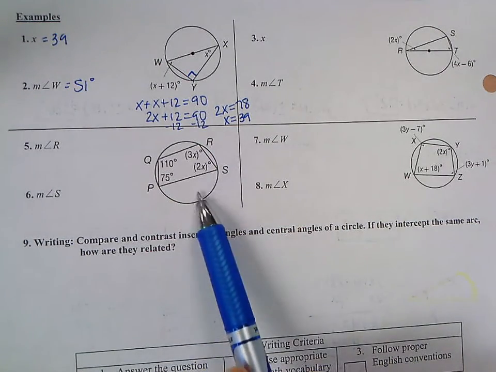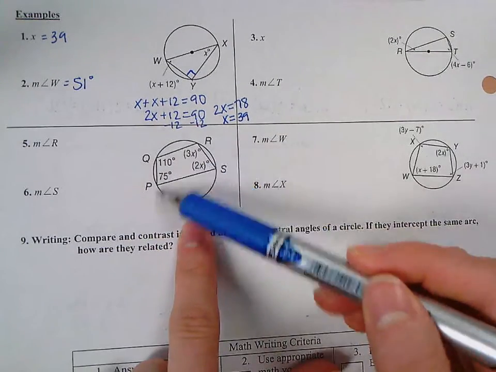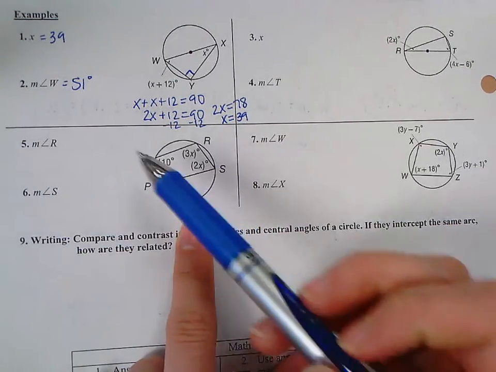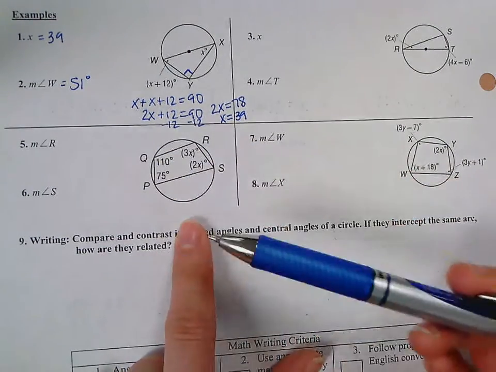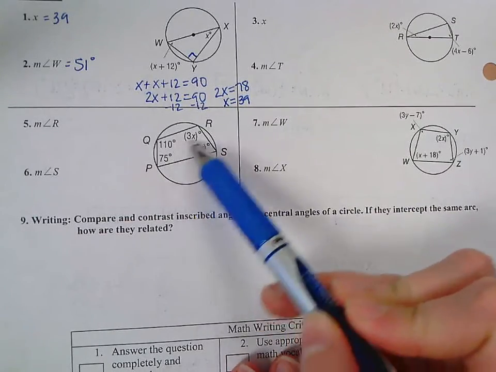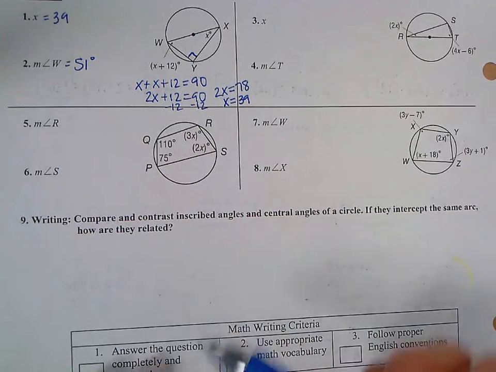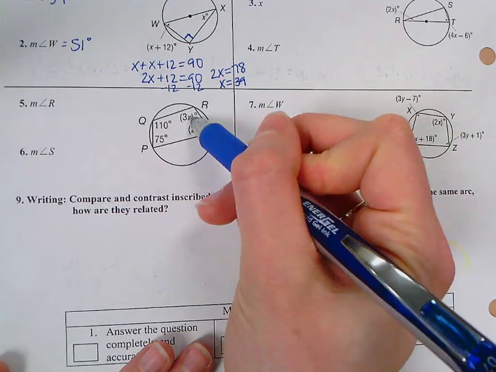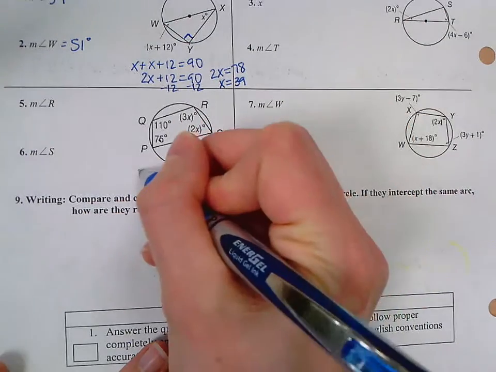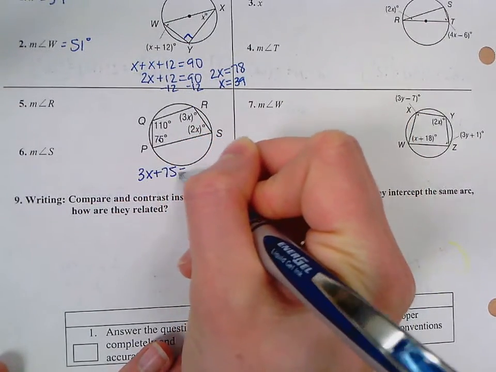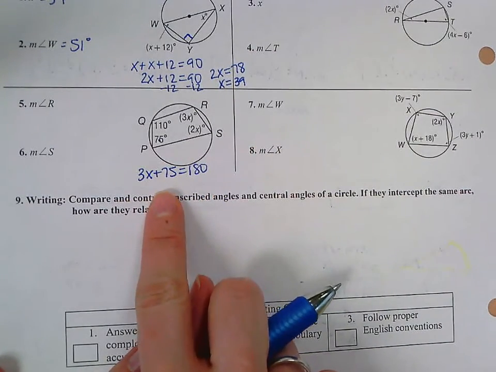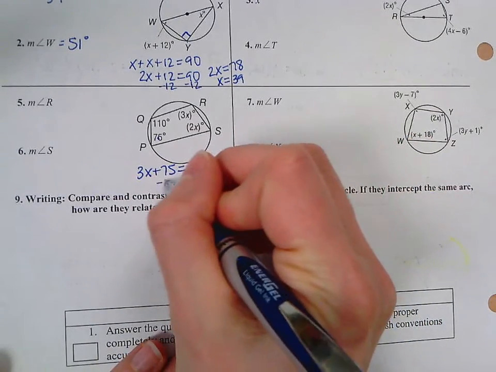So then for 5, I'm going to skip down to 5 and 6 here. We have a quadrilateral, PQRS, and we're looking for the measures of angles R and S. Here we know from that second theorem up above that the opposite angles are supplementary, should add to 180. So if I'm finding angle R, and R is 3x, I know 3x and the 75, so 3x plus 75 should equal 180. That allows me to solve for x. So then I can subtract 75.